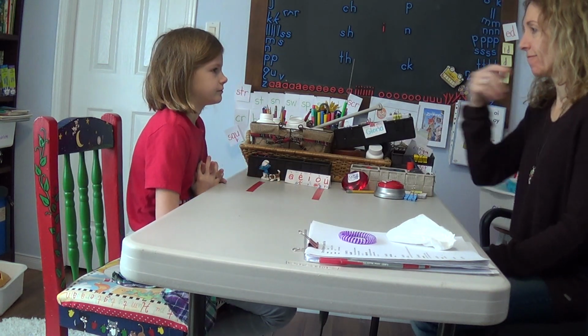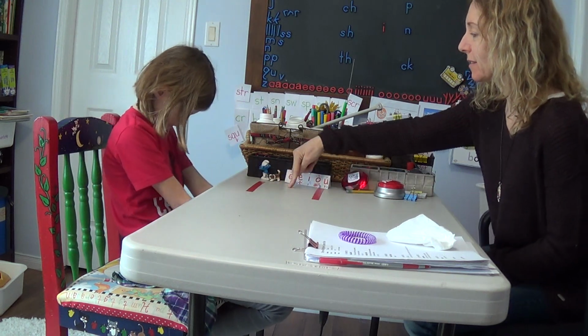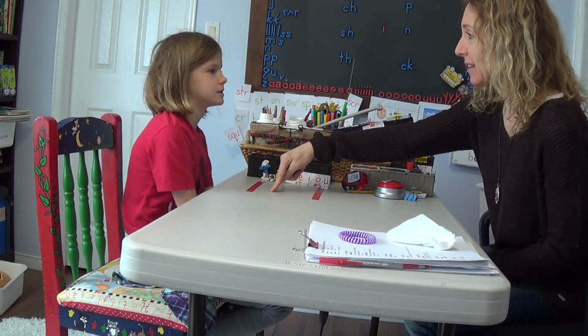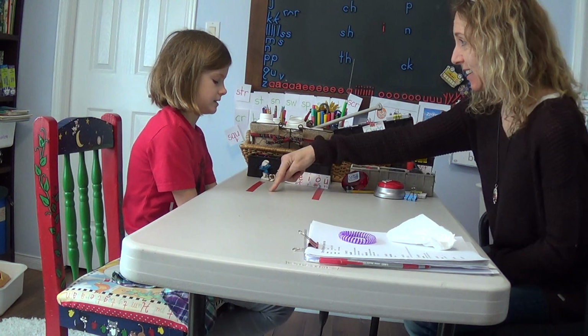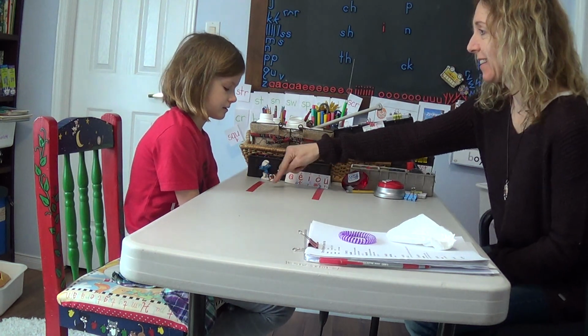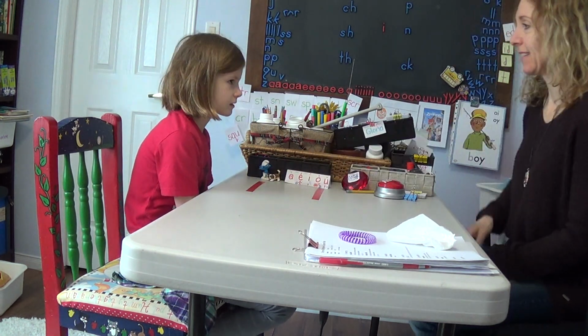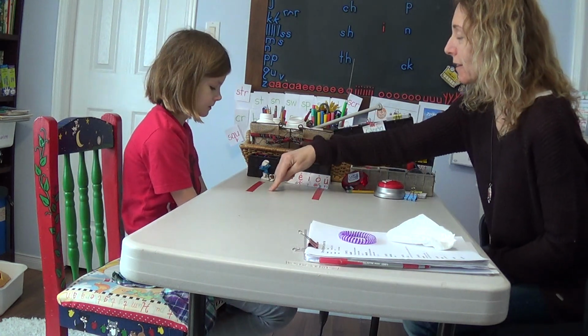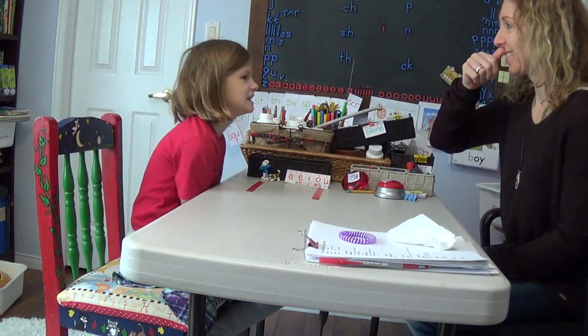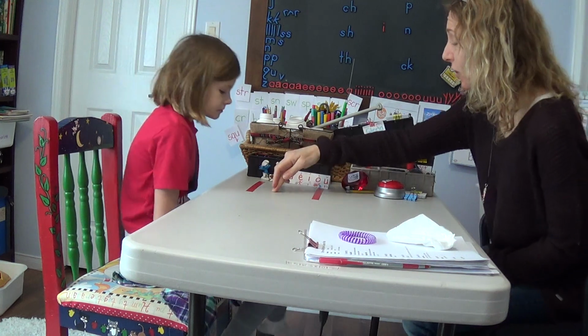B. What other letter goes like this? The Z and the... Look down. Z. What letter is this? The E. The Z and the E both go straight across first.